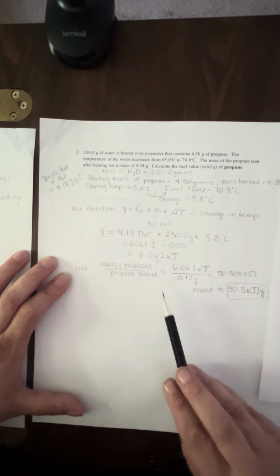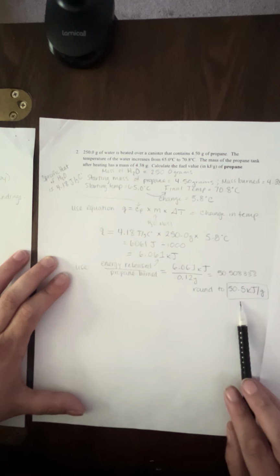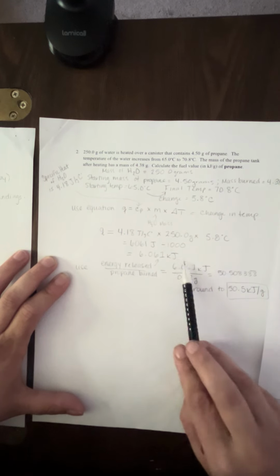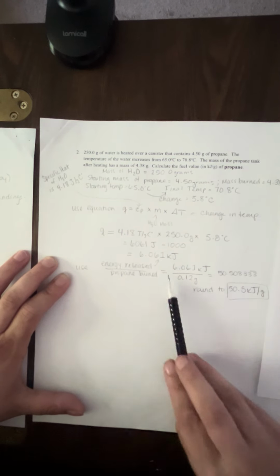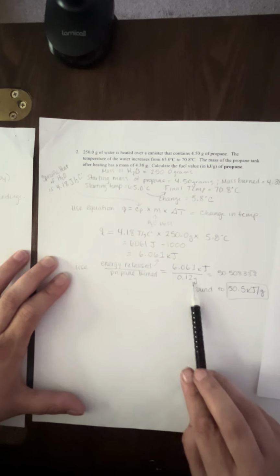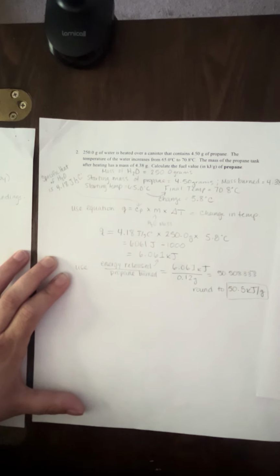Then to find the value for propane, we take this amount of energy released and divide it by the amount of propane burned, which was 0.12 grams. We end up with 50.5 kilojoules per gram when rounded.